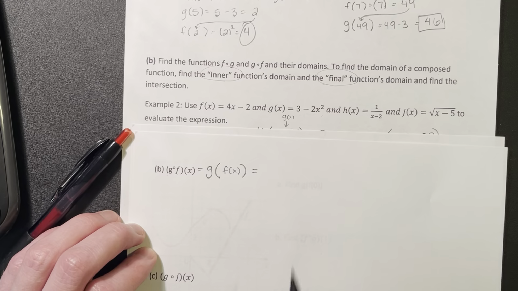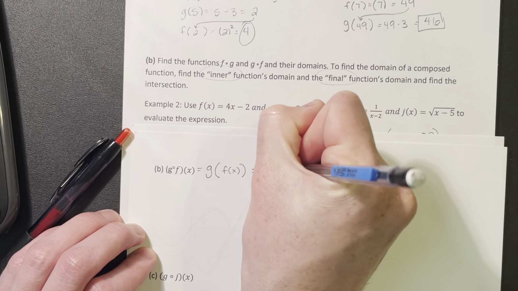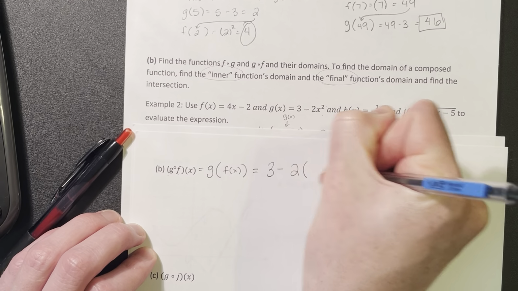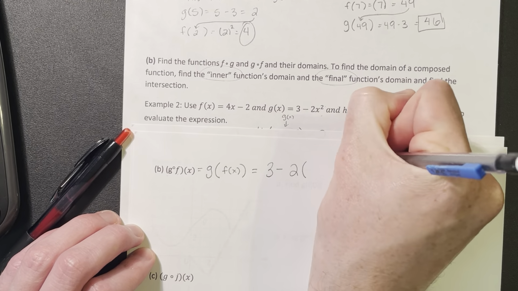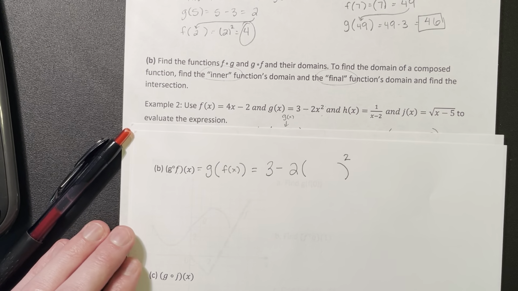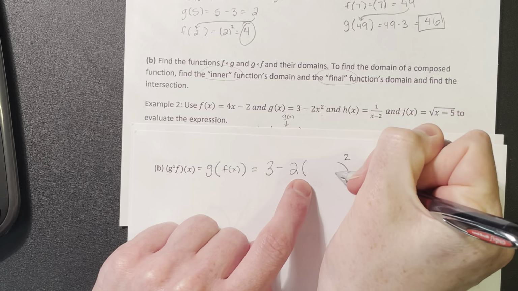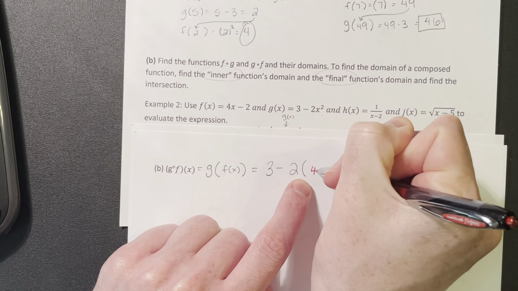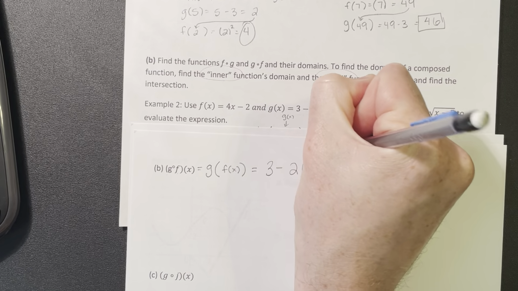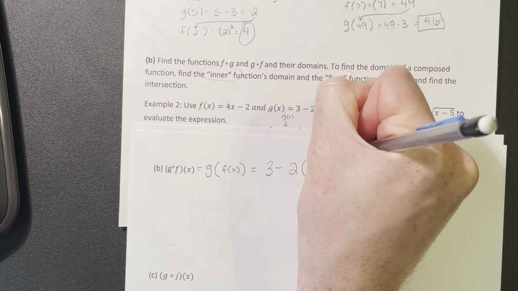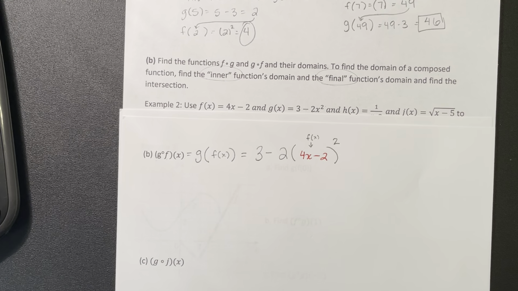So let's look at what the g function was. 3 minus 2x squared. So 3 minus 2, and when we get to the x, I'm just going to put a set of parentheses because that's the new input, squared. And so f is going inside of the input, which was 4x minus 2. There's your f function. Now we're going to try to evaluate this.